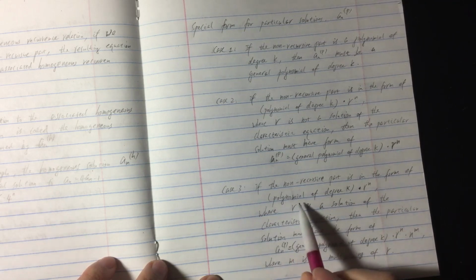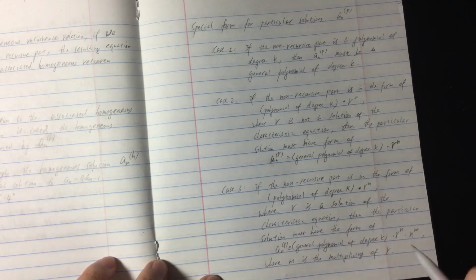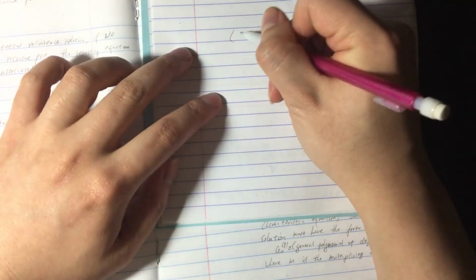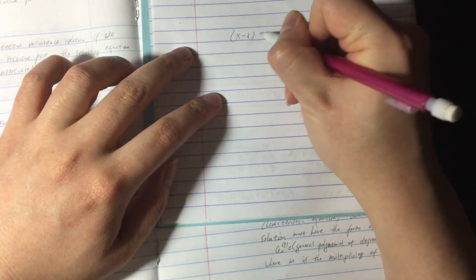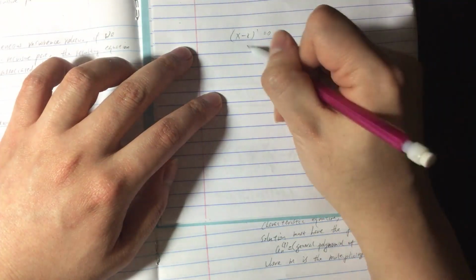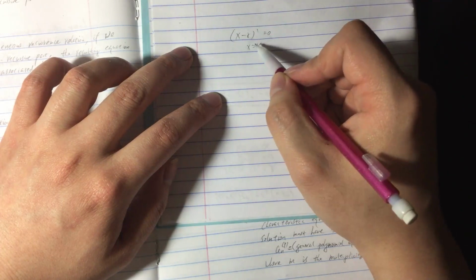If r is a solution of the characteristic equation, r will have a multiplicity. For example, if the characteristic equation has the form x minus r to the power 1 equal to 0, then x equals r, and the multiplicity of r is 1.